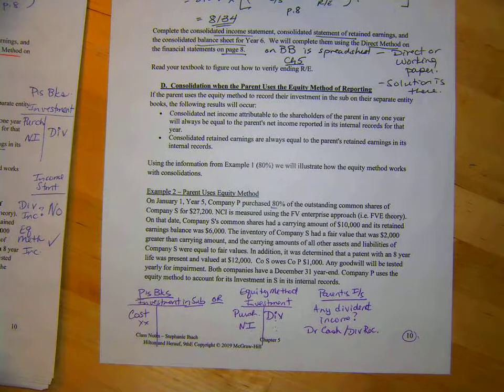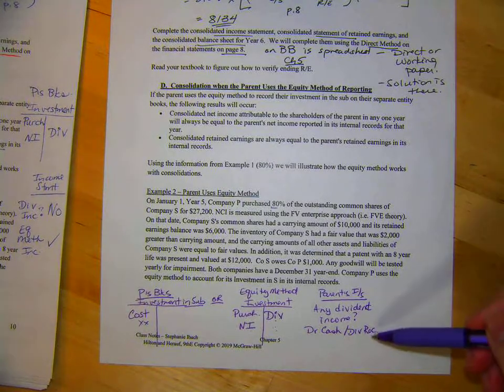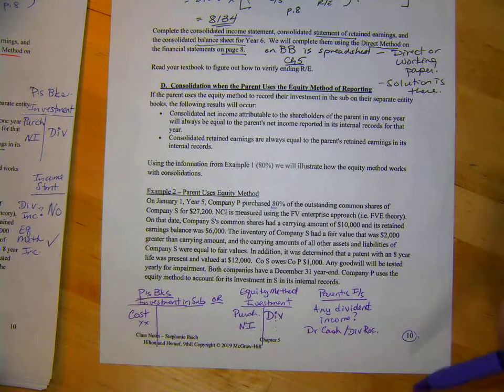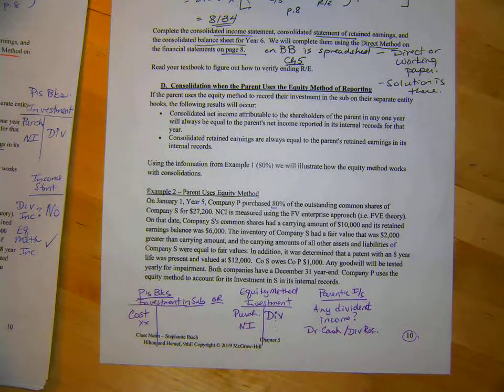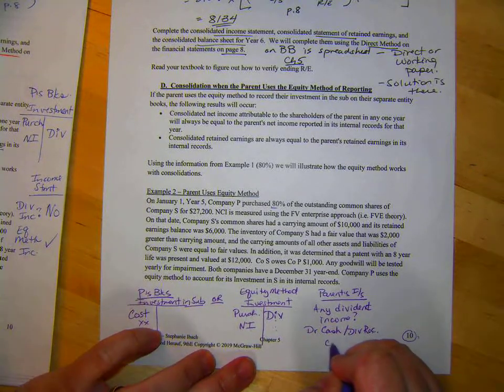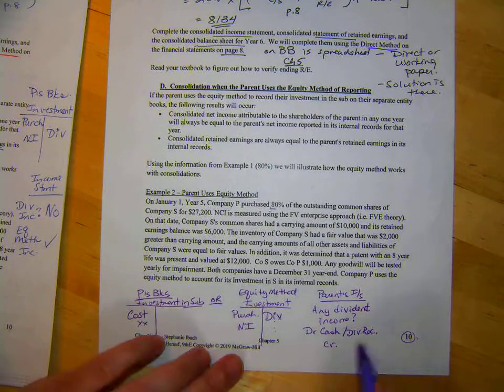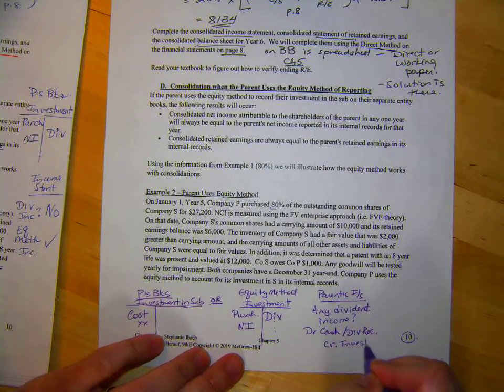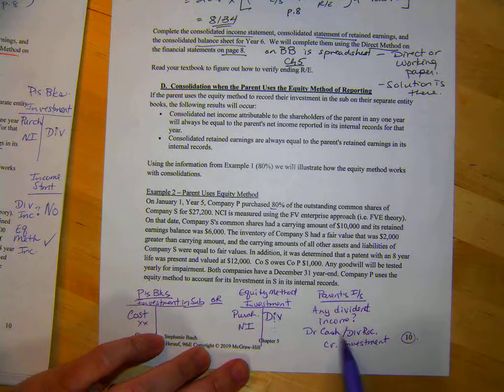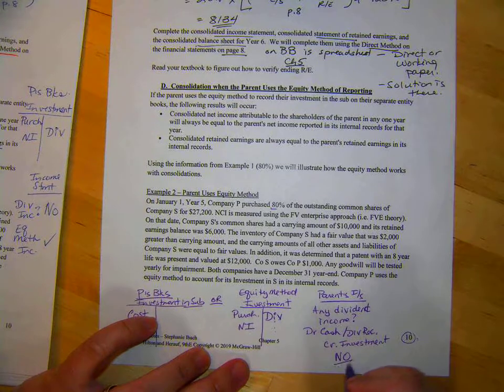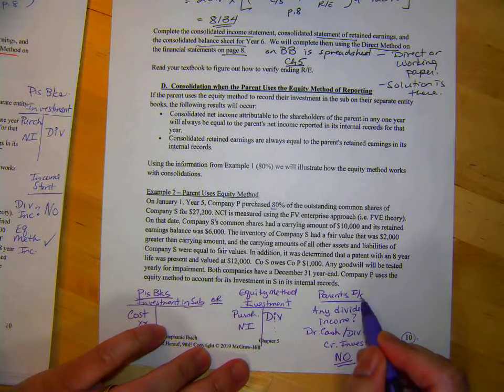If they've declared the dividend, then it's a receivable, but we still record it. Because remember, the minute they declare it, it becomes an active liability for them, so it'll become a receivable for us. Dividend receivable, and we credit dividend income? No, that's for cost. But here we credit investment. So are either of those income statement accounts? No. So there's going to be no dividend income in the parent's income statement.